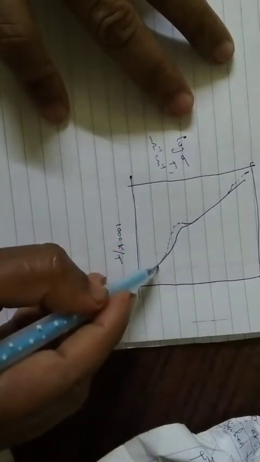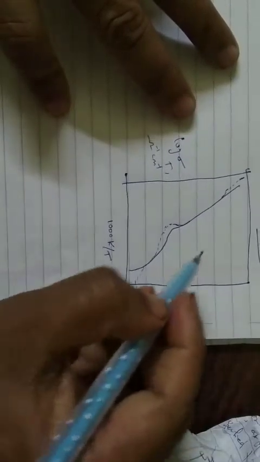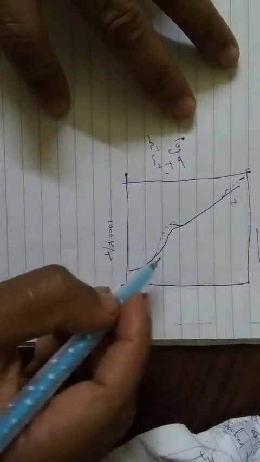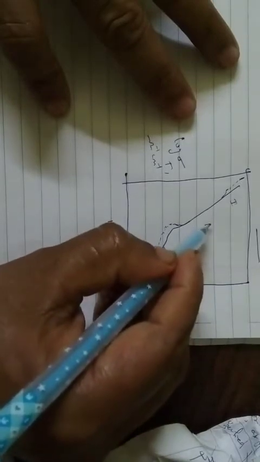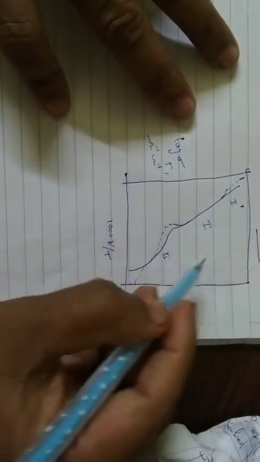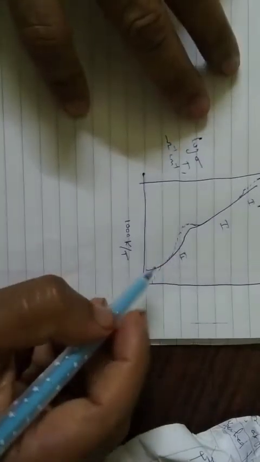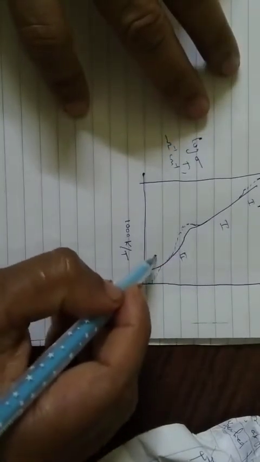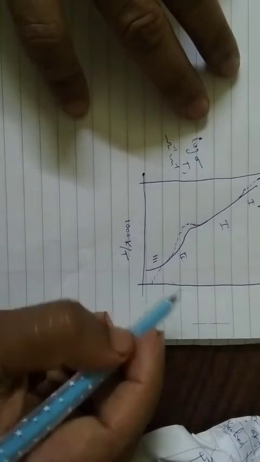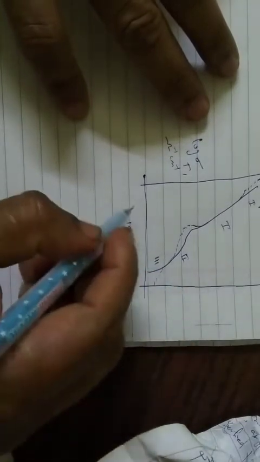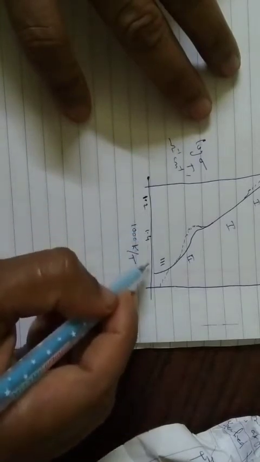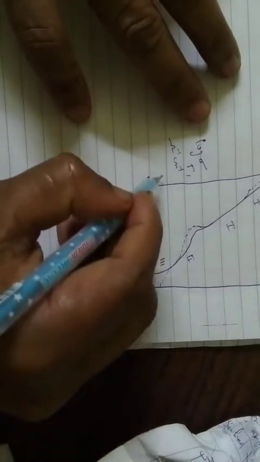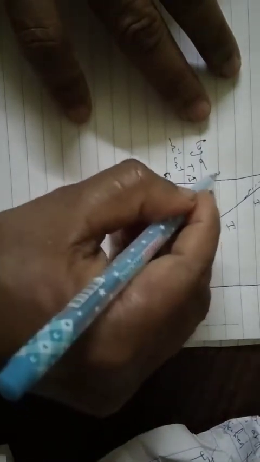So this is your first, this is your second, and this you can take as first dash, and this as third. Here you can mark 1.2, 1.4, 1.5, and 4 bar, 3 bar, 2 bar, 1 bar.